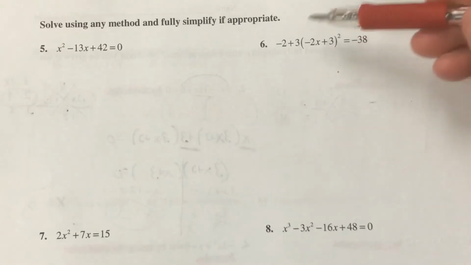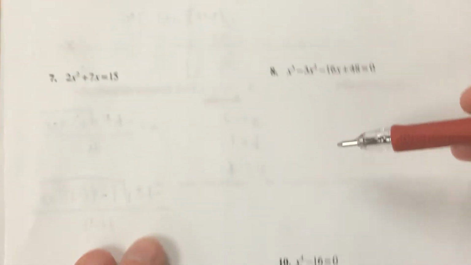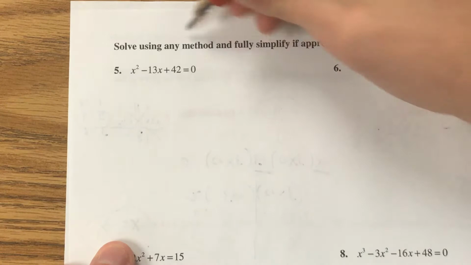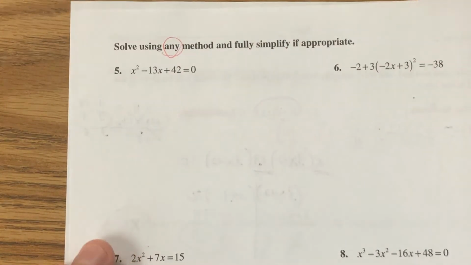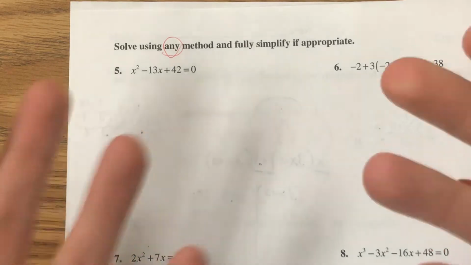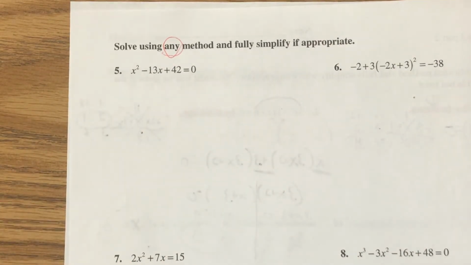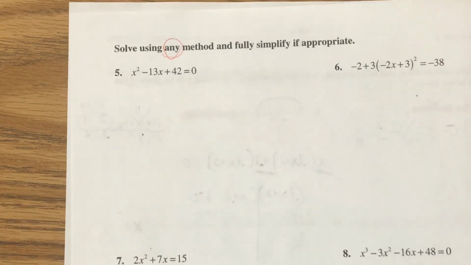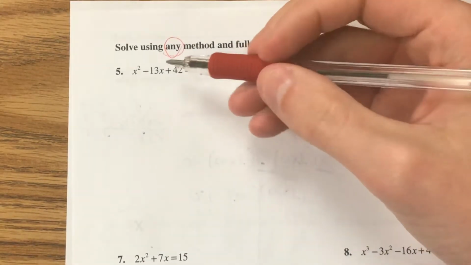These ones right over here, there's not necessarily multiple ways to do these ones. You kind of have to do it a certain way. So I just want to tell you that up front, that it does say to solve using any method. So if you do this one way, know that I'll accept it even if I would do it a different way. It doesn't matter.